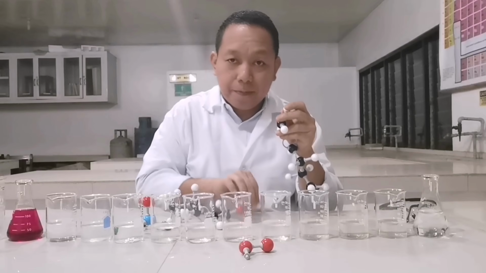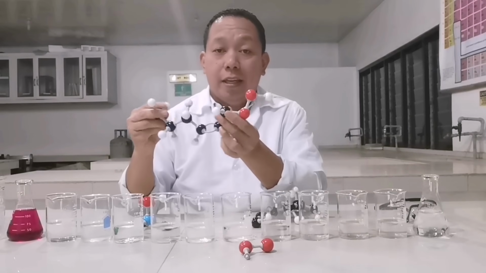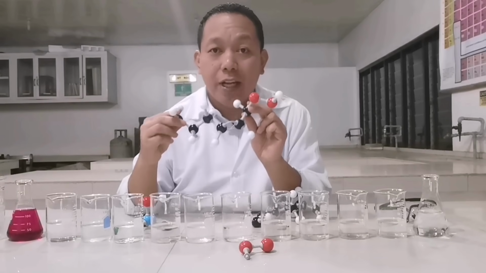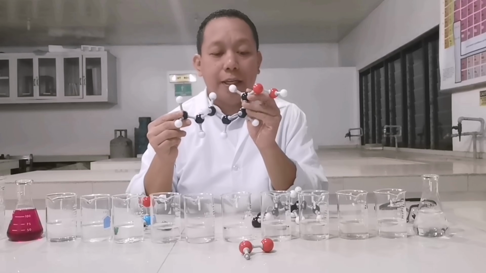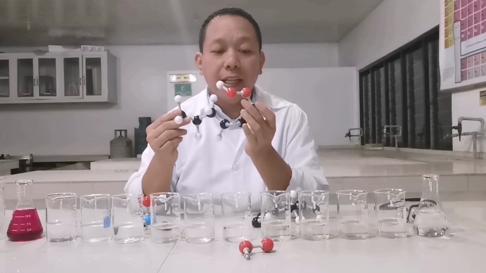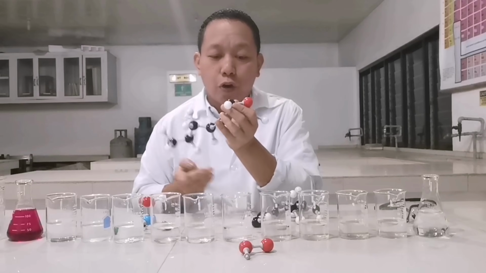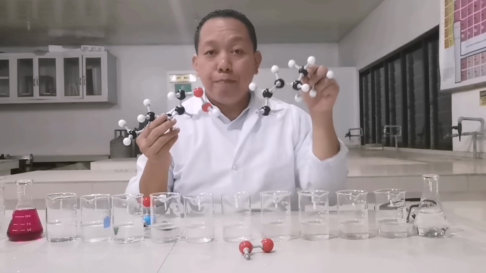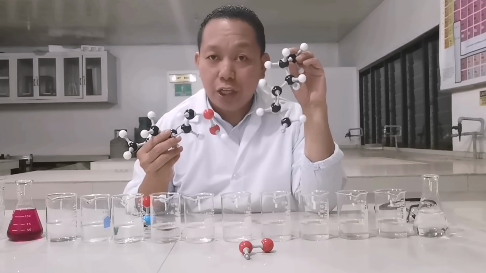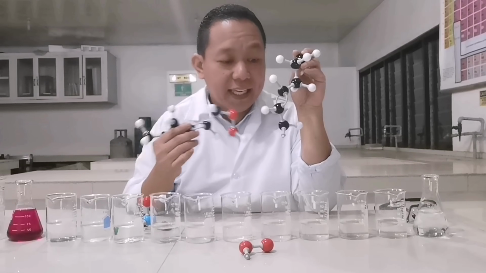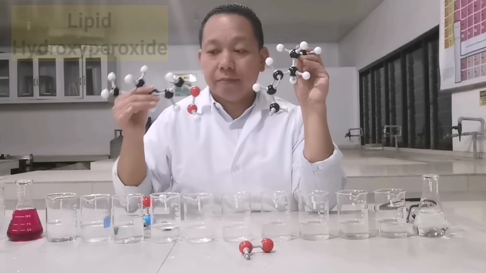So this is what happens. This is already stabilized, but then the stabilization of this causes the making of another section of our fatty acid, a radical. So this is now a radical.